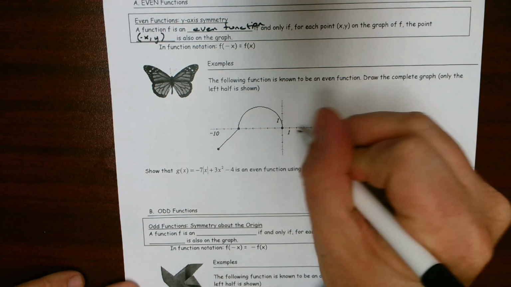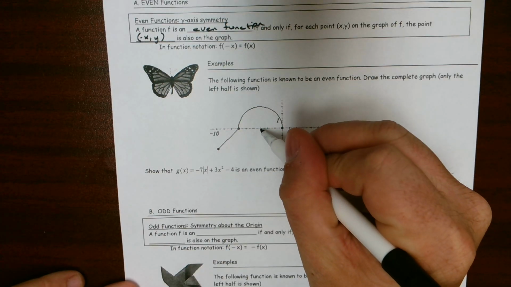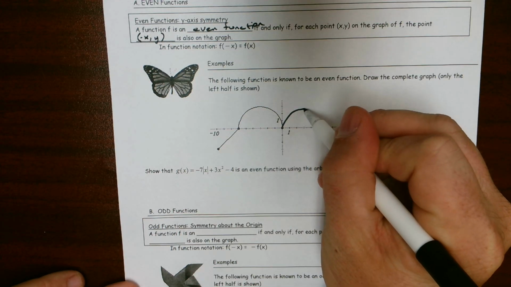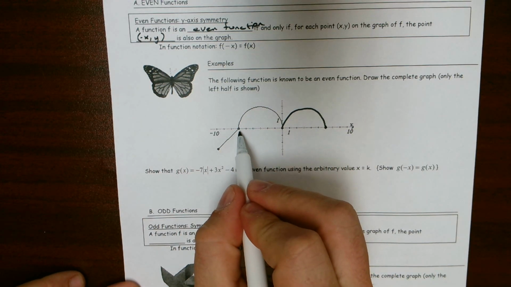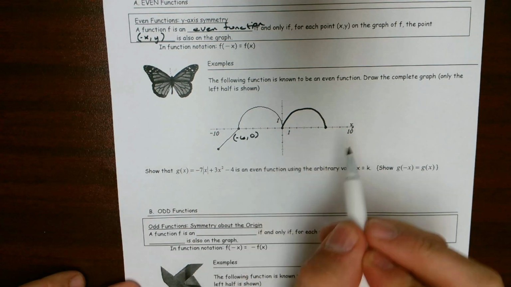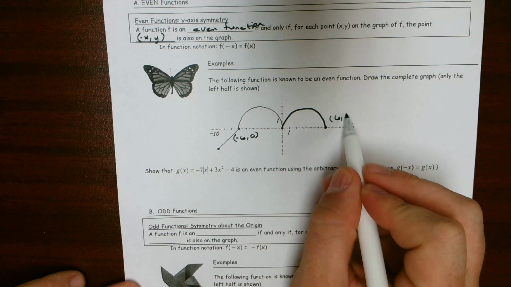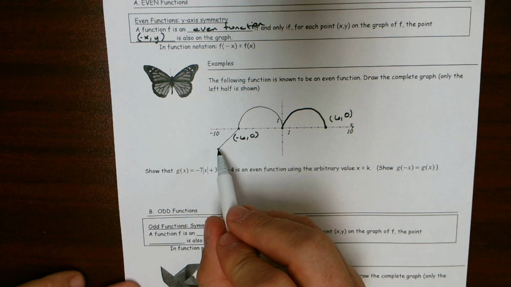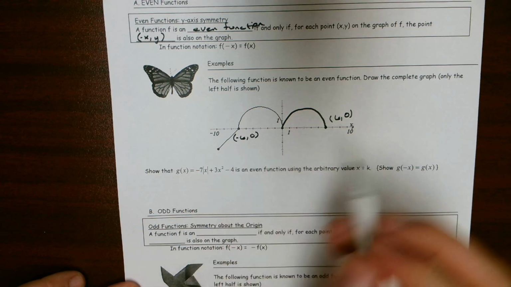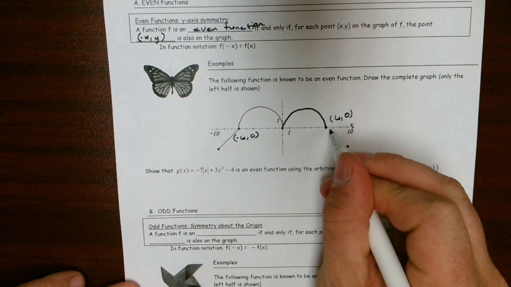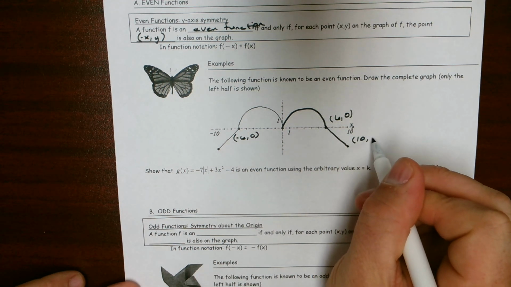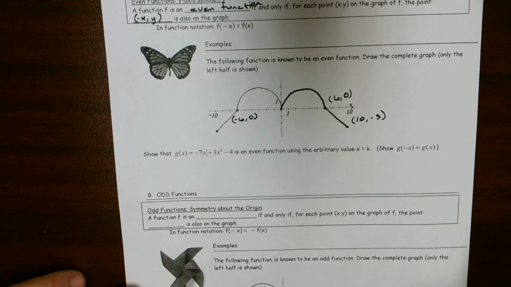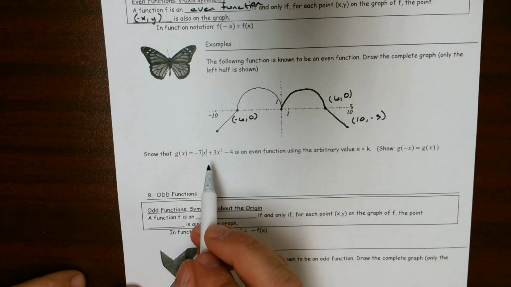If we draw this and show it symmetrical to the y-axis, we can see that this point right here, which is (-6, 0), exists also at (6, 0). And this point at (-10, -3) also exists at (10, -3).